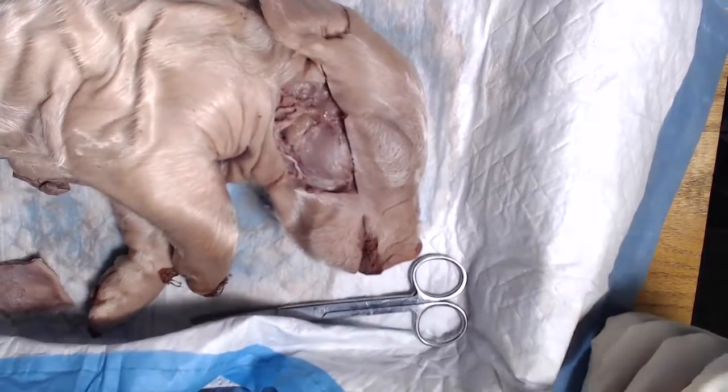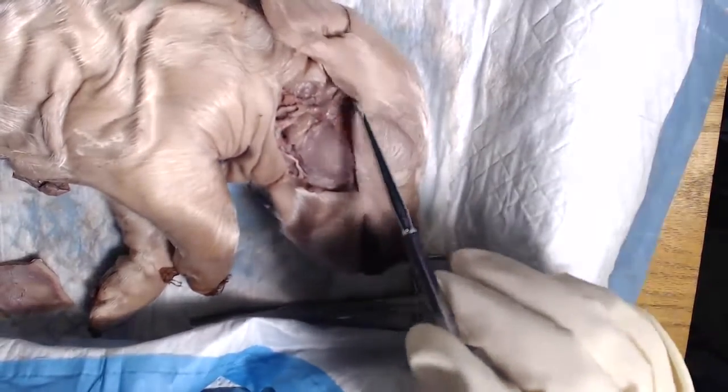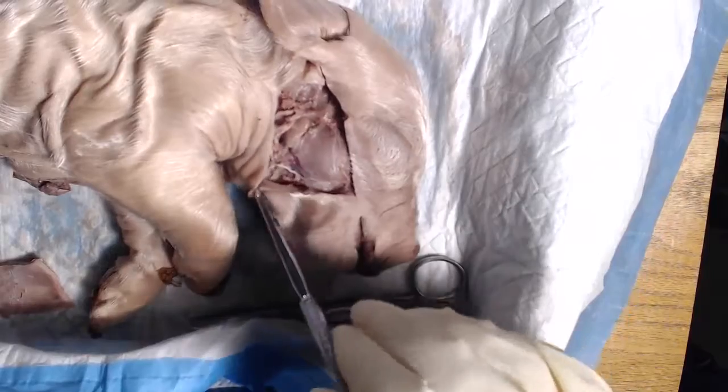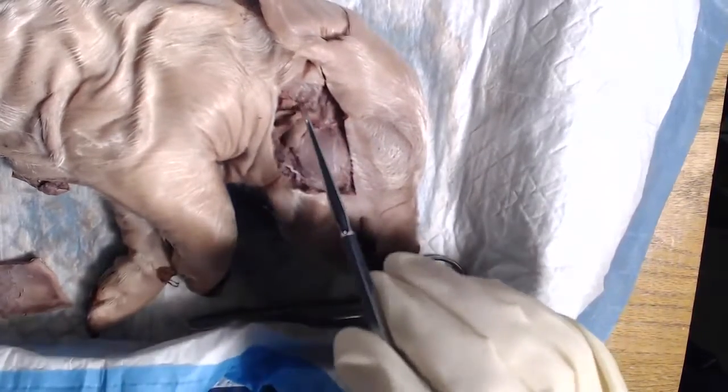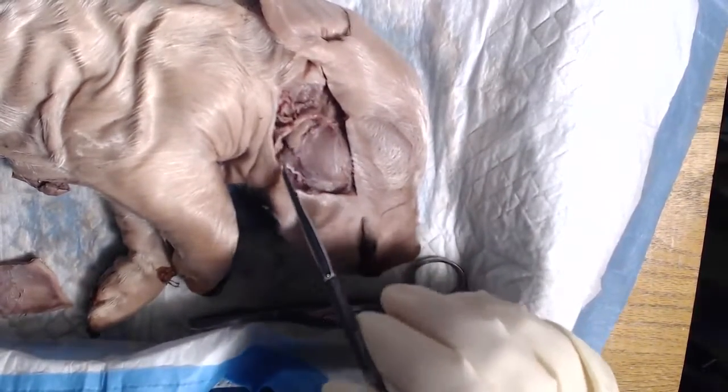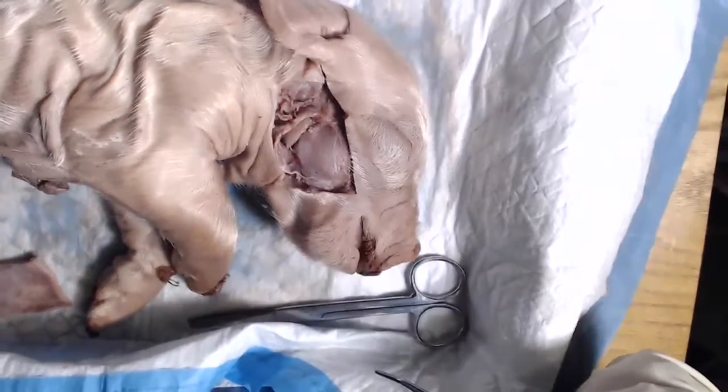I'll go ahead and pause here for a second so that some of you can catch up. Maybe you're still removing some of the skin, or maybe you're identifying the glands. So I'll give you a couple minutes to identify the structures in this view.